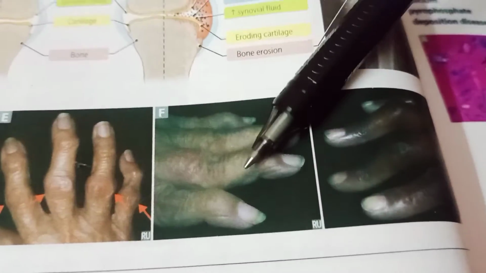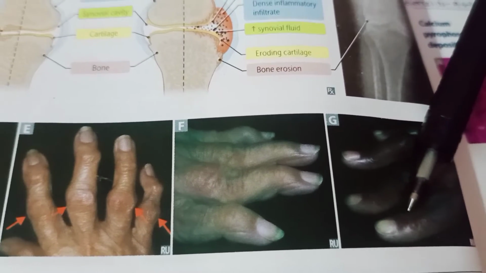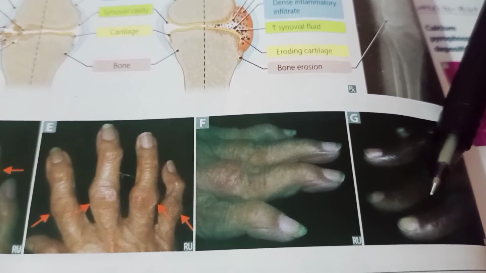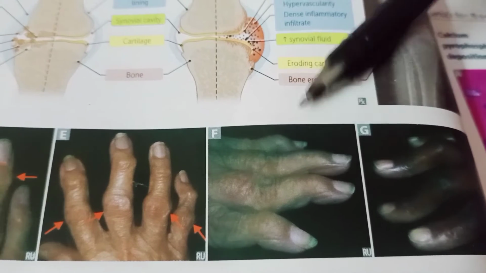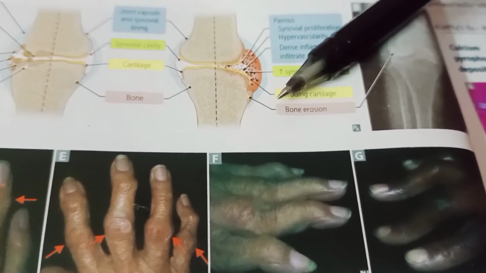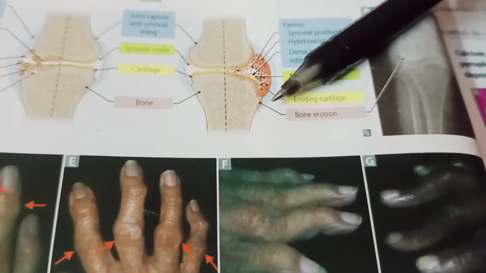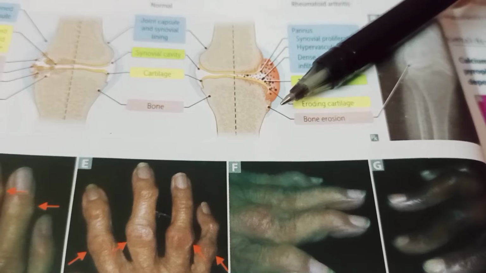common because it will affect the fingers. Swan neck deformity and also boutonniere deformity are commonly present along with rheumatoid arthritis. And next, coming to juxta-articular osteopenia, soft tissue swelling is also seen. Along with this, there is subchondral cyst and joint space narrowing.